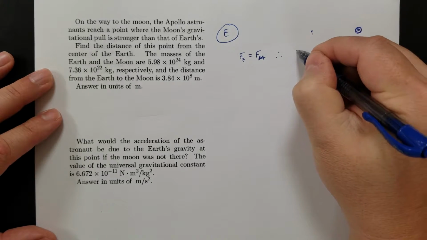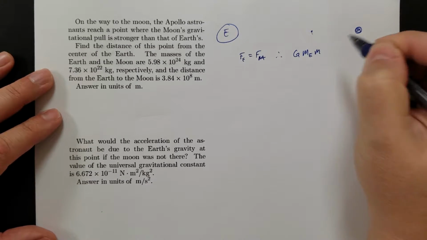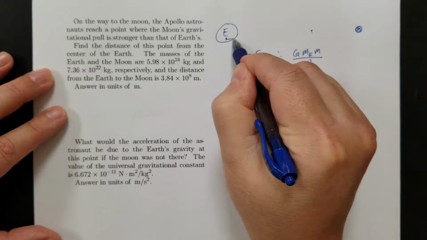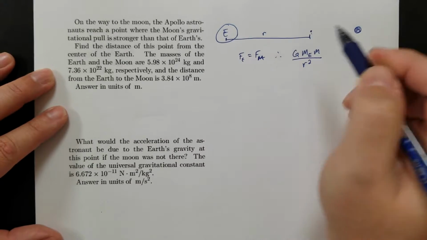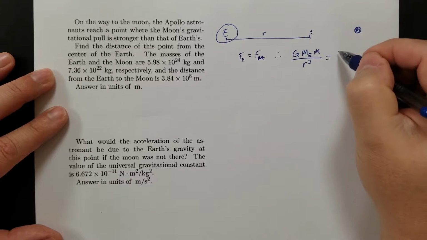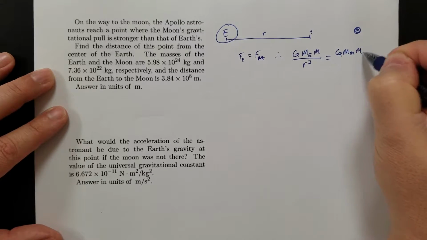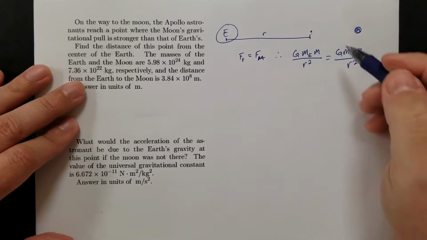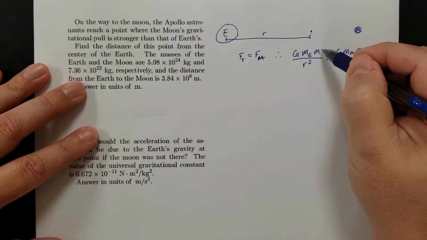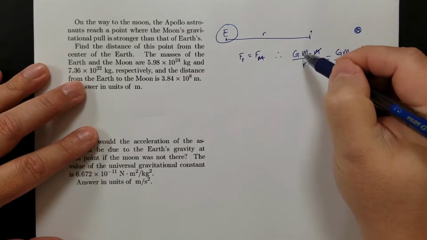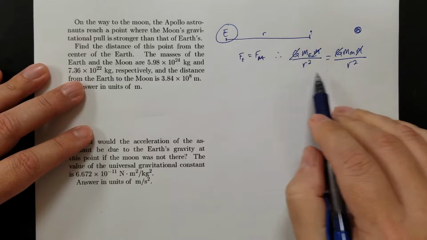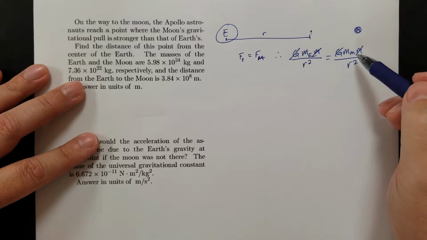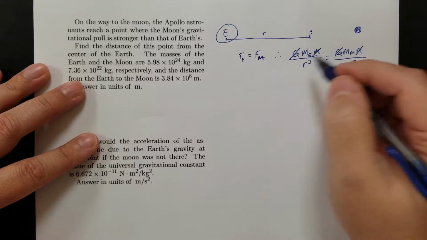So that means that G times the mass of the Earth times the mass of the spacecraft over R squared. I'm trying to find R from the Earth, right? This is going to be R. That's going to equal G times the mass of the moon times the mass of the spacecraft over R squared, right? And so again, just like the last one, look at this. The mass of the spacecraft cancels out, right? Because it's the same in both cases. G goes away, and it's basically mass of the Earth over R squared equals the mass of the moon over R squared, right?